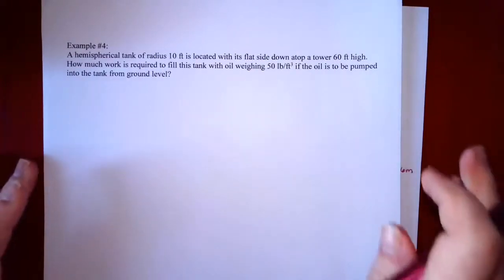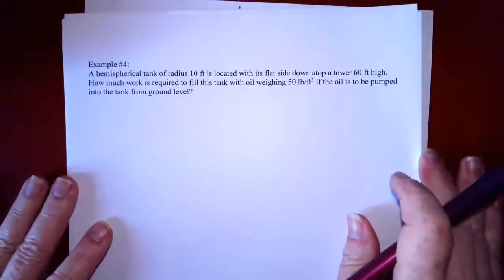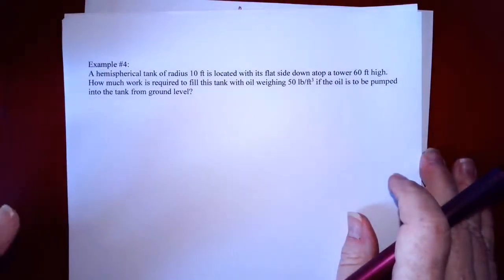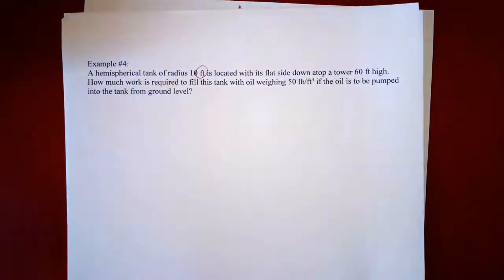So in this case, I am looking at a spherical or hemispherical tank of radius 10 feet. Notice I'm in the US system of measurements, not the metric system, and we're going to go throughout consistently with the US system.